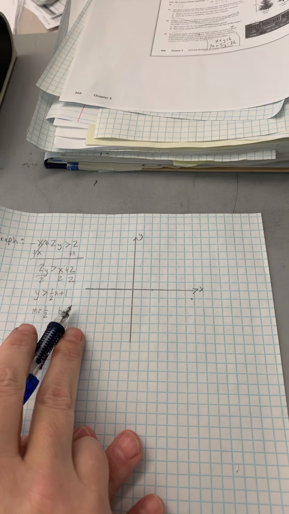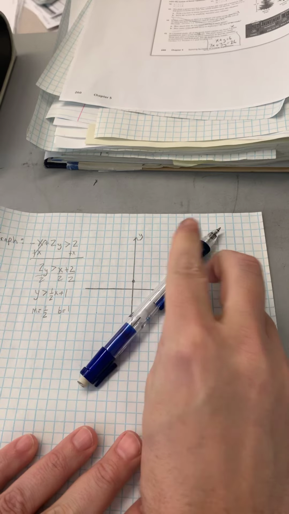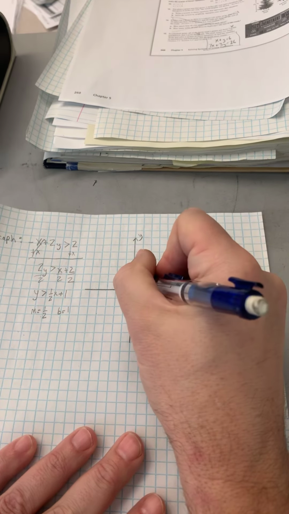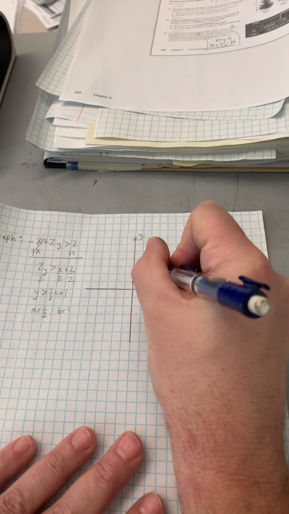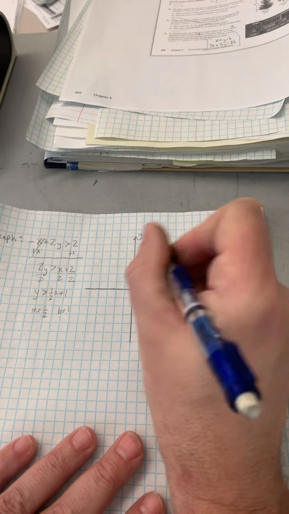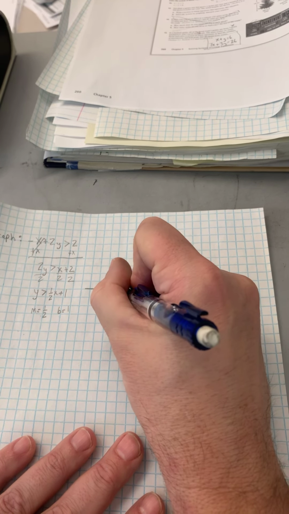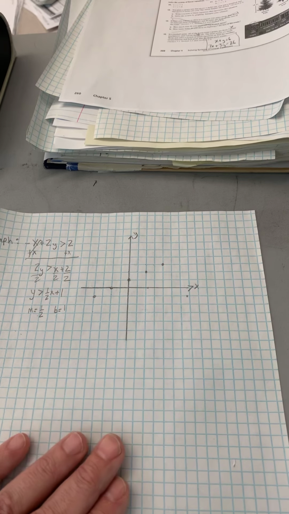I have a b of 1 or a y-intercept of 1. It's got positive slope, so I know it's going to rise. I leave my pencil on that y-intercept, a rise of 1, a run of 2. A rise of 1, a run of 2. And I can certainly take that in the other direction, going down 1, to the left 2, down 1, to the left 2. I think I've got plenty of points there.